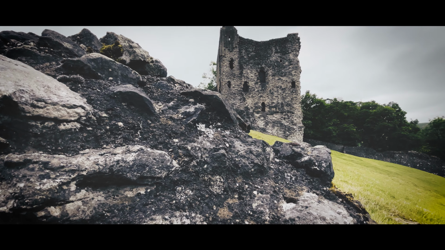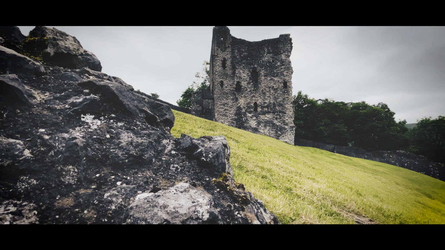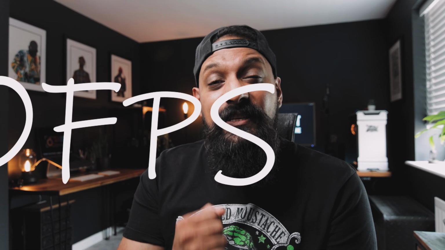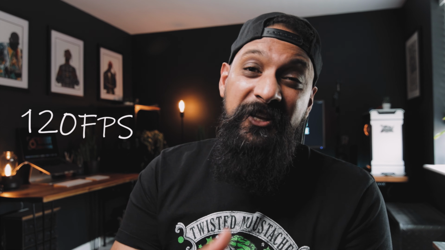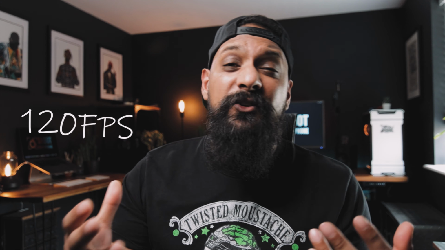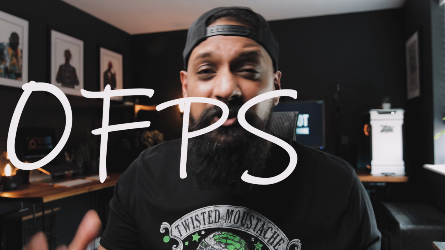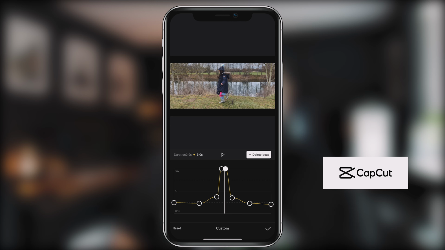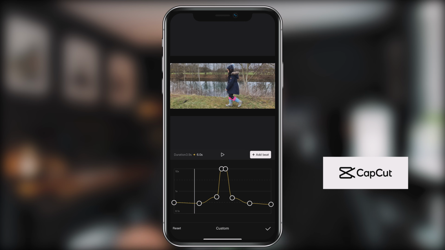Now, if you want a more dramatic cinematic effect and you want to slow down, you want that slow motion, then make sure you're selecting 60 frames per second. Now, if you want it super slow and your phone supports it, go down to 120 frames per second. On iPhones, you got slow motion mode, and in slow motion mode, you can go to 120 frames per second for that silky, smooth, cinematic look. And slowing down your footage is easy. CapCut can slow down your footage and make it look awesome.